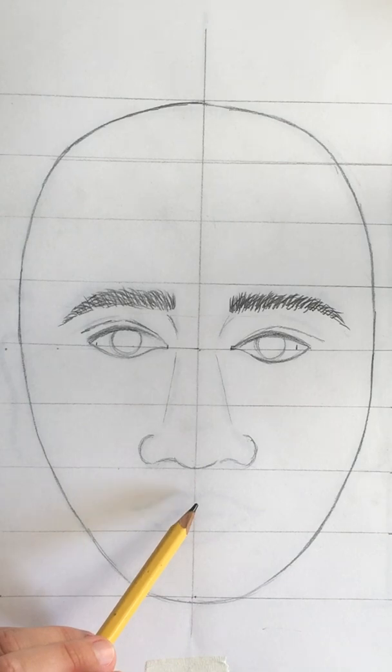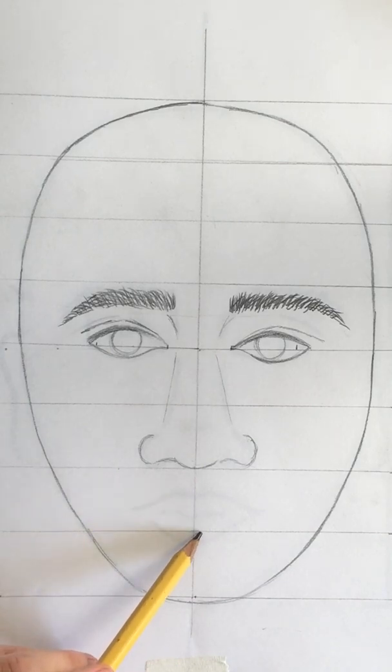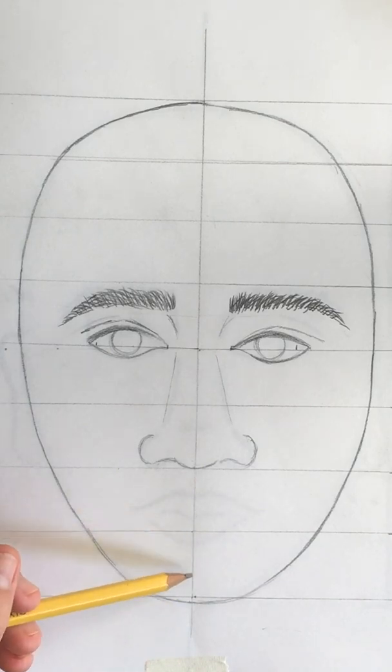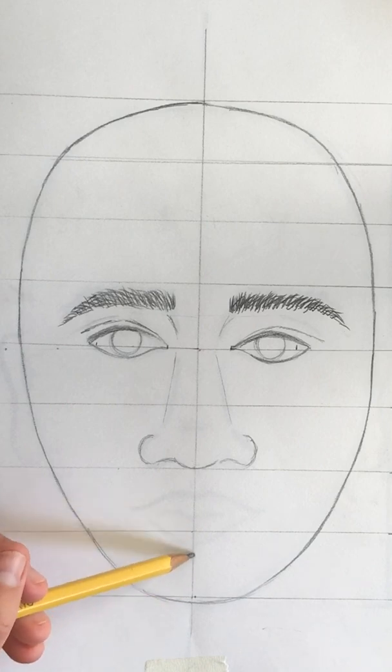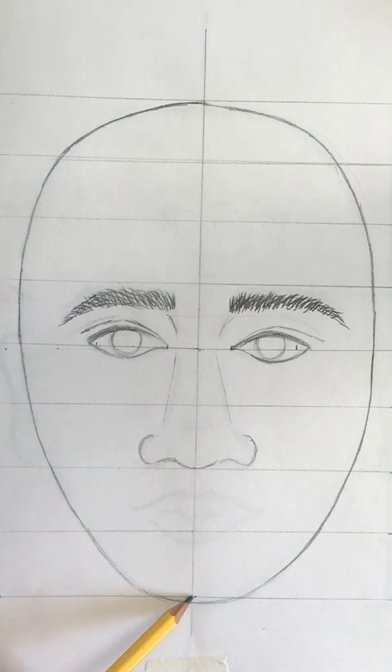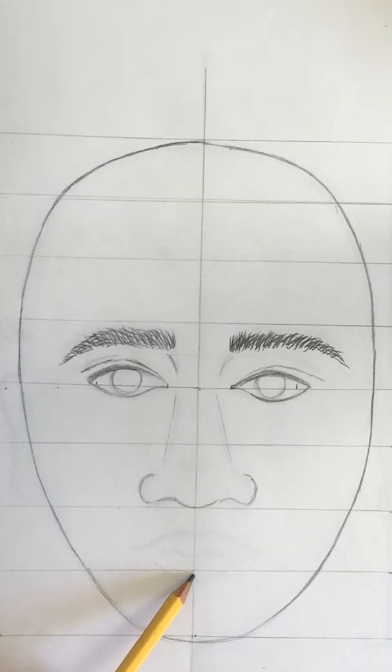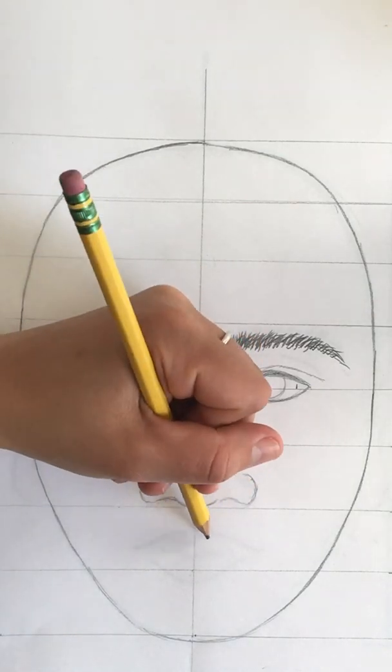And then the next is the lips, which are going to finish roughly on this line here, so there's enough space for the chin. So my face went slightly lower than this final line, so I'm also going to make sure my lips just go a tiny bit lower than that. And the lips, again, is just a gesture of what the lips will look like.